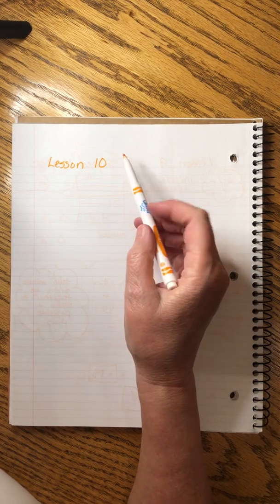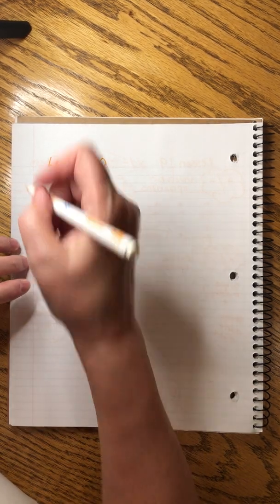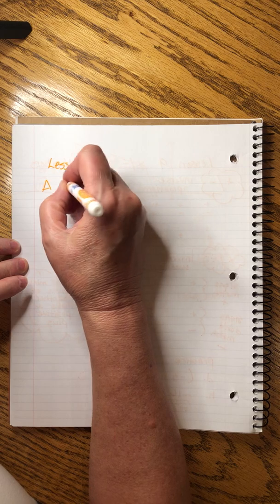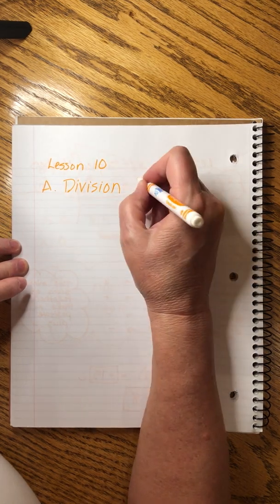Saxon Algebra 1, Lesson 10. You'll remember last time I was all excited because we just had one topic and I wrote it down up there. And then I got to Lesson 10 and guess what? We're back to multiple topics. So, the first topic is one of my favorites.